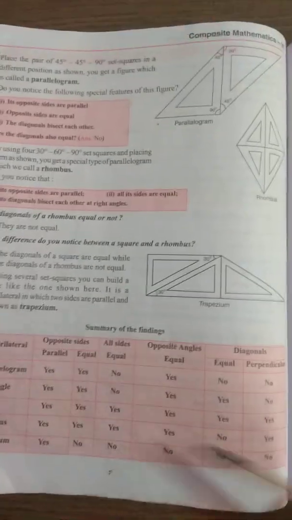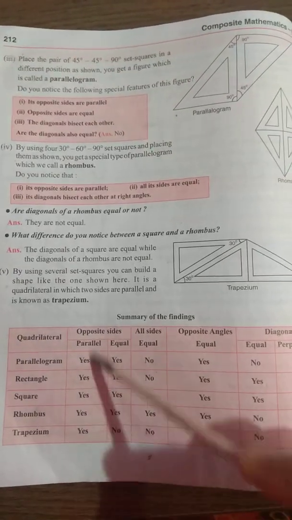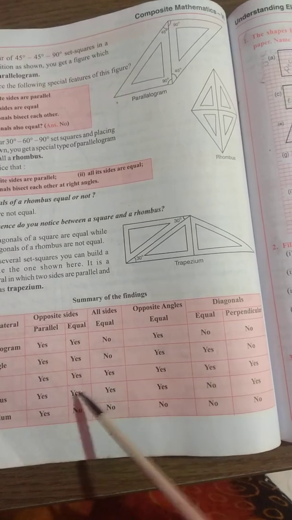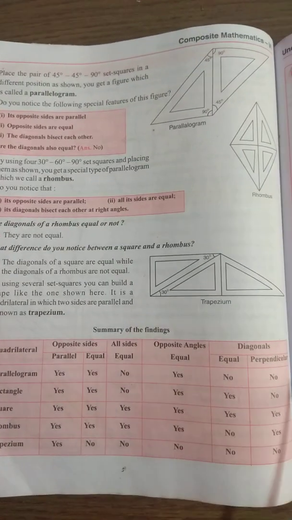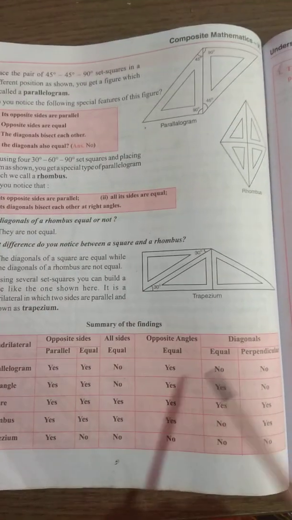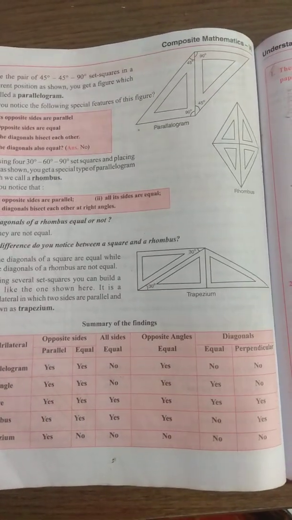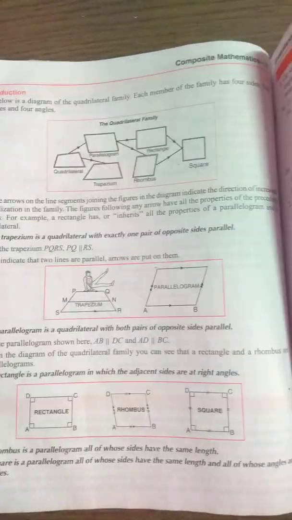Then we moved to special properties. There are some special properties related to these 5 quadrilaterals which I have mentioned in the notes. I have told you to go through these, because this is important for giving reasons for particular statements. And while explaining quadrilaterals, I have taught you one more thing, that is the diagonal.